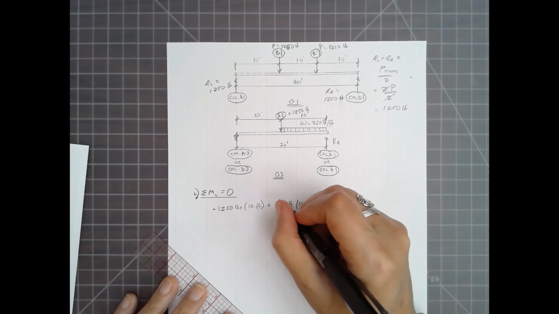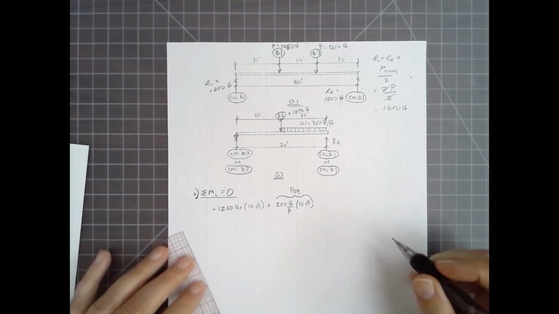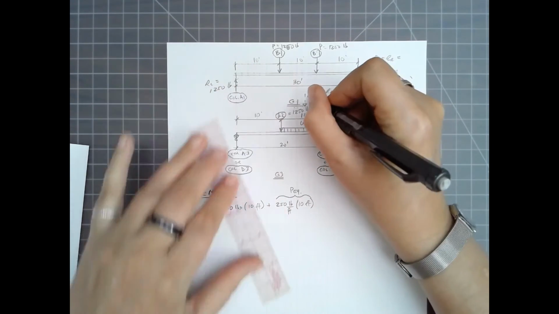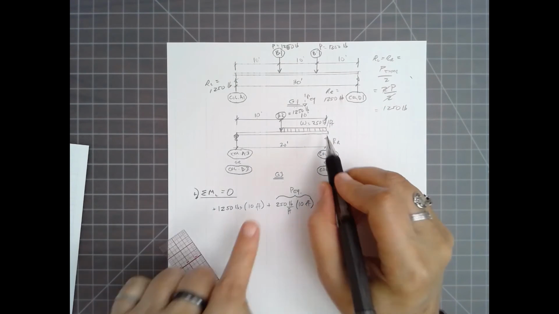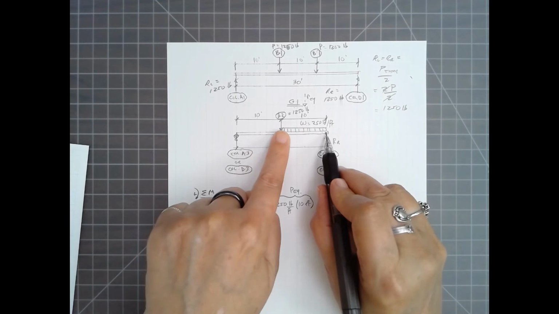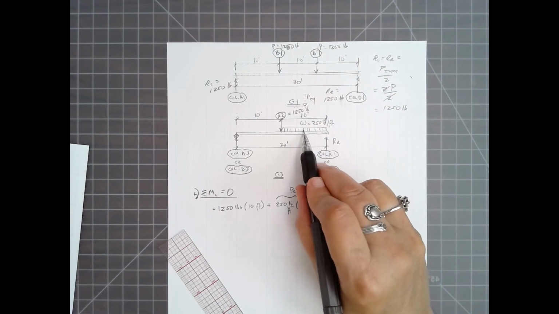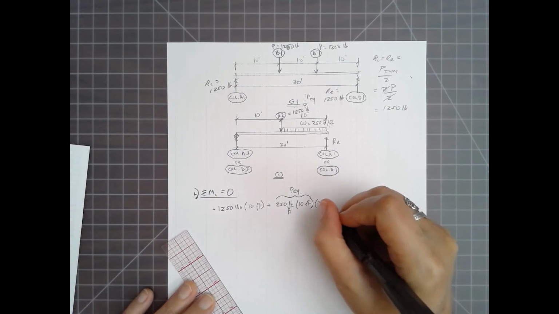This is my equivalent load that tends to act through the middle of this portion of the structure. Because it's a distributed load, take the total divided by 2, the balance point would be the middle. So then I need the moment arm, which is going to be 10 feet over 2.